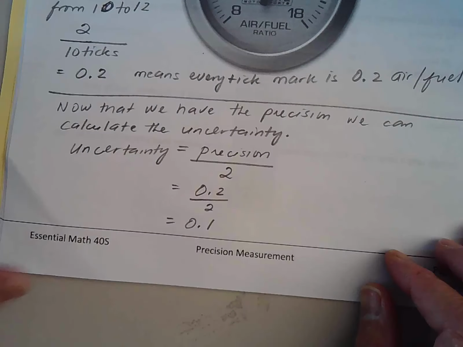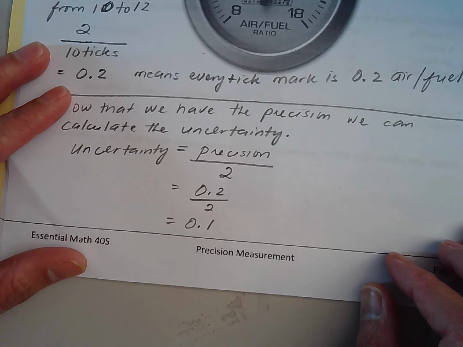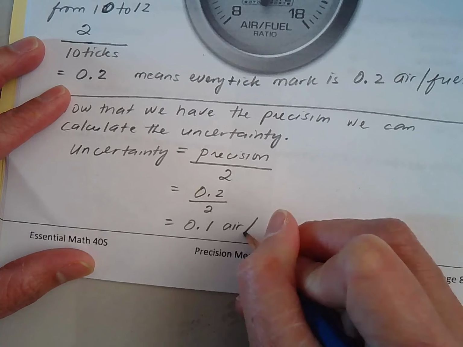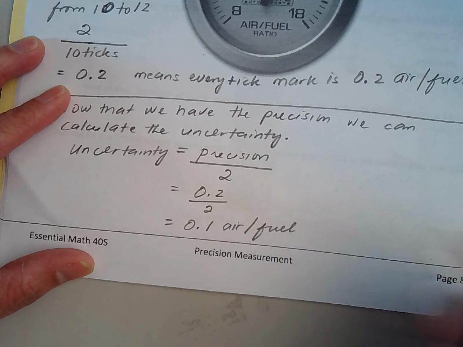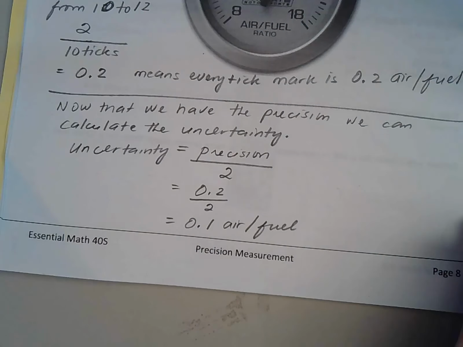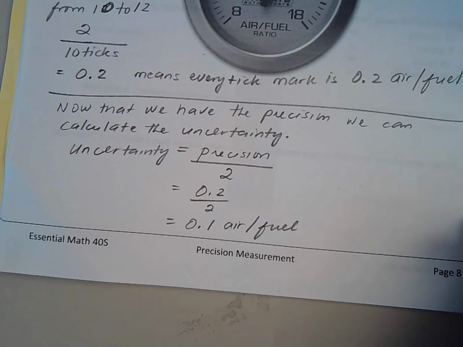0.1. What page are you on? Page 8. Page 8, yeah. Air per fuel. Hi, Seth. Did you get this on Thursday? Yeah. Okay.